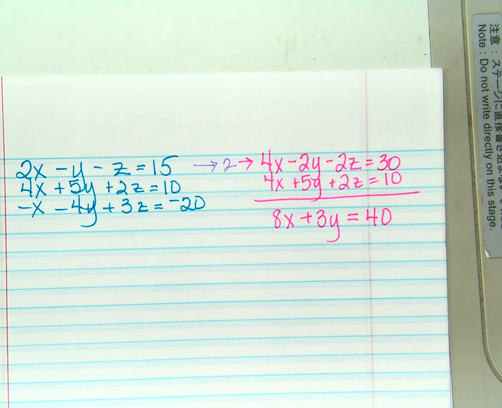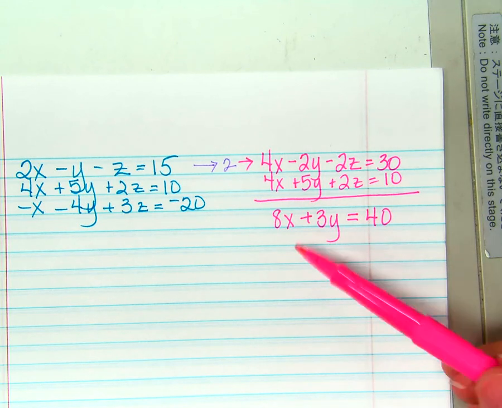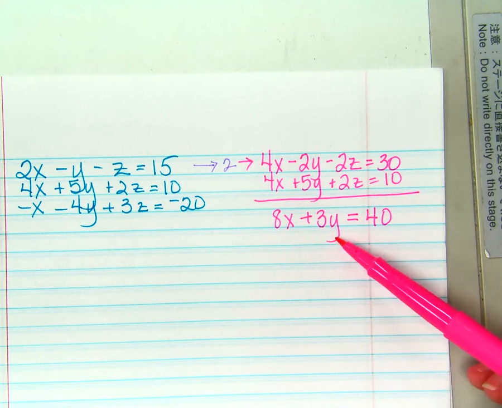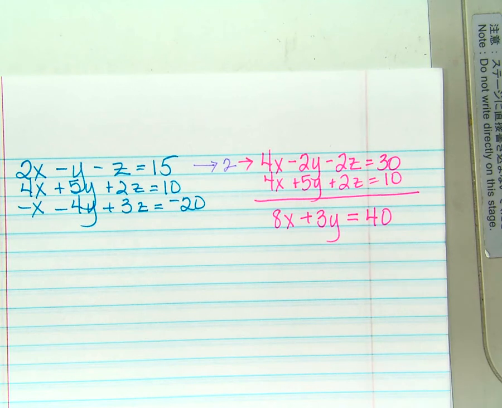Does that tell me anything? No, I can't know anything about that. I have one equation with an x and a y. What do I need? I need another equation with an x and y. That's exactly right. So that's why we said we've got to cancel out the z twice. Okay? So what else was I going to do to cancel out the z?